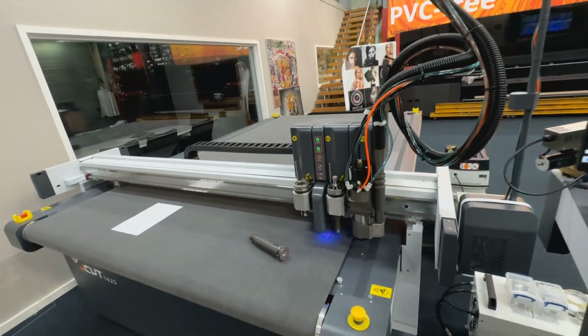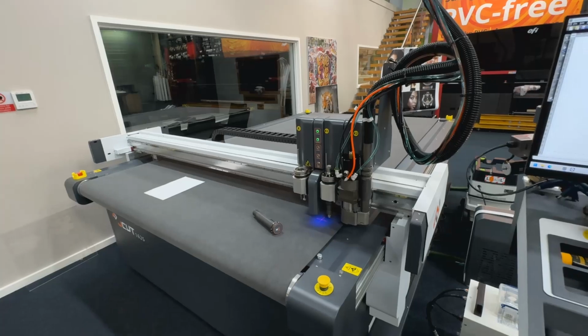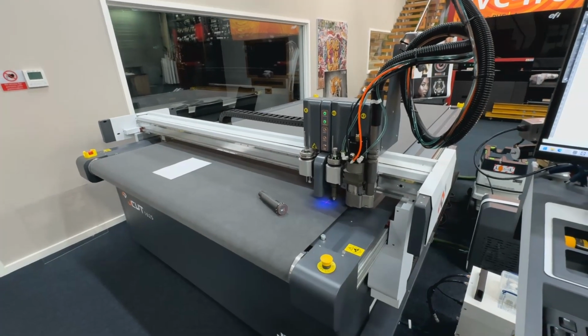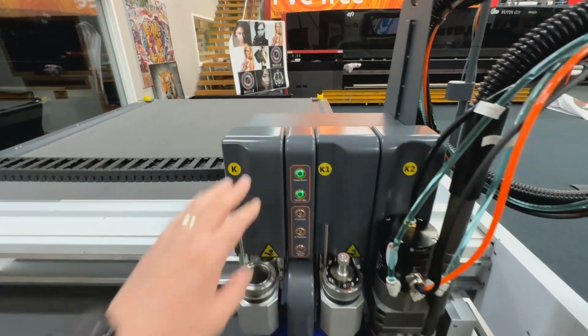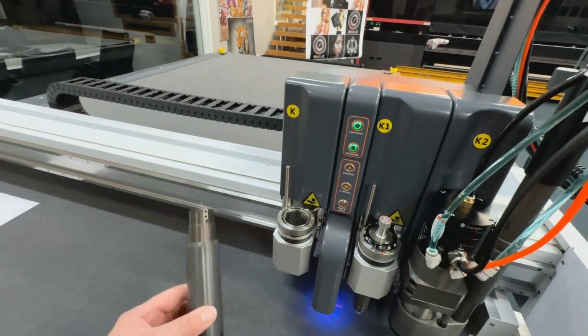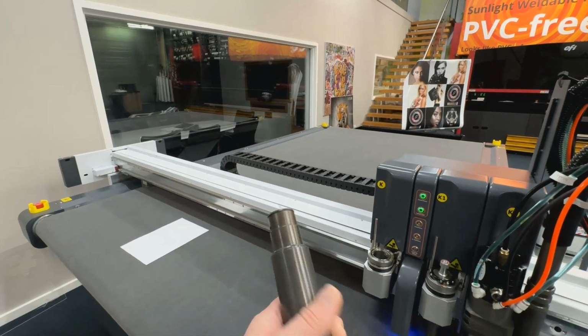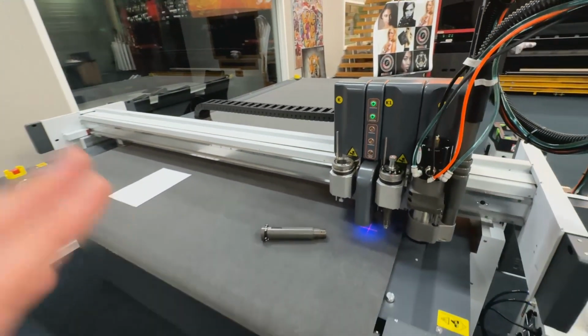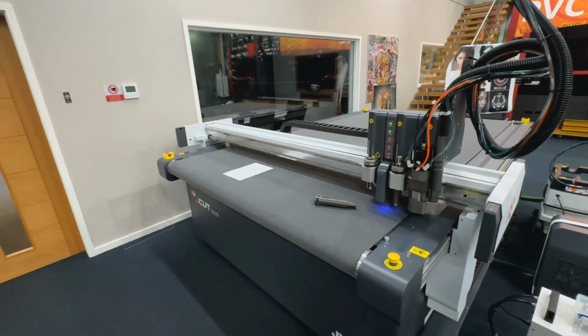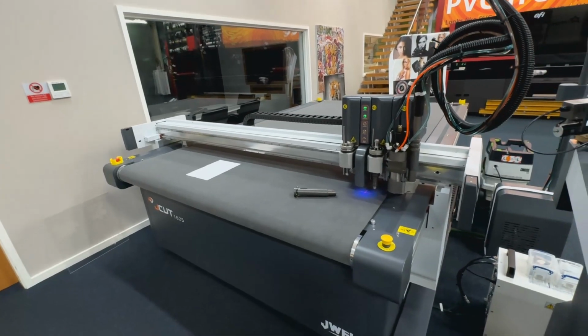So you should only do this if you're having issues with cut depth, or you want to set up a new tool, or you're resetting up the tool in the K position. Now, the very first thing we need to do is make sure we've got a brand new blade in our UCT tool. Even if your blade is quite new, it's always good to put a new one in there, because then we're going to get the best out of our tool.